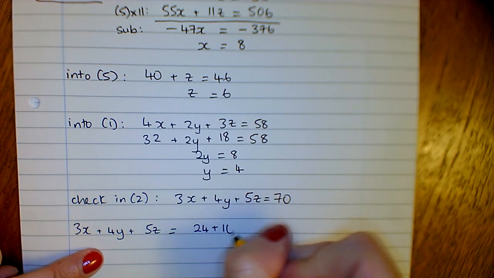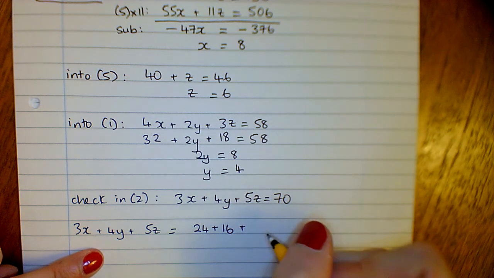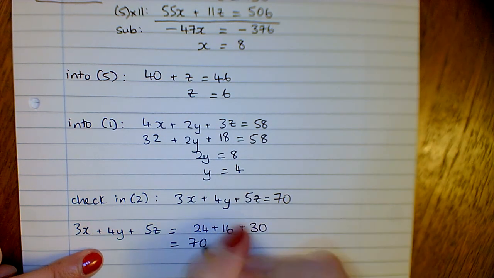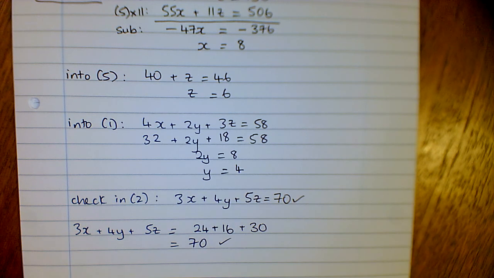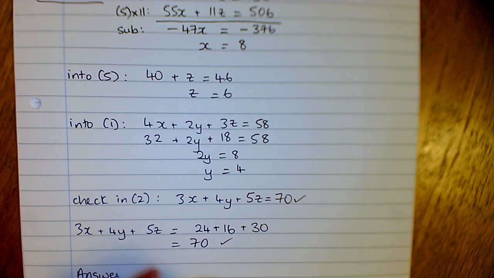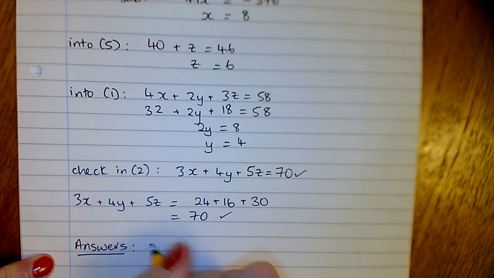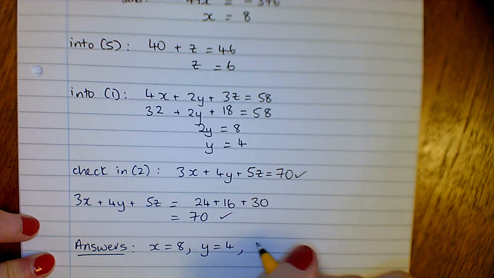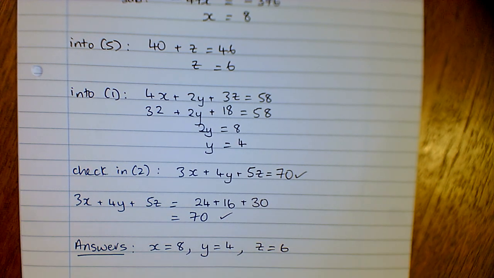We have 4 fours, which is 16. And we have 5 sixes, which is 30. We get 70. So that matches up, so we can be fairly sure that we're right. And again, summarise your answers. X equals 8, y equals 4, z equals 6.